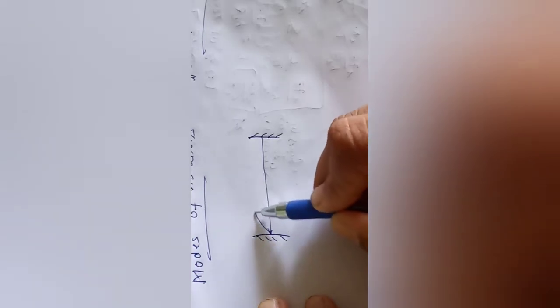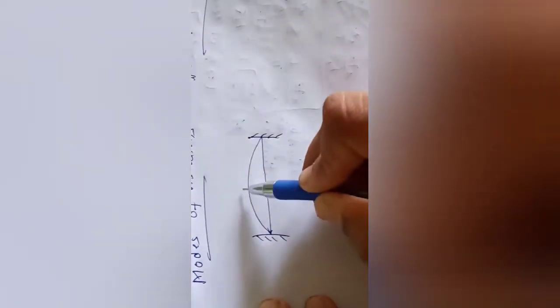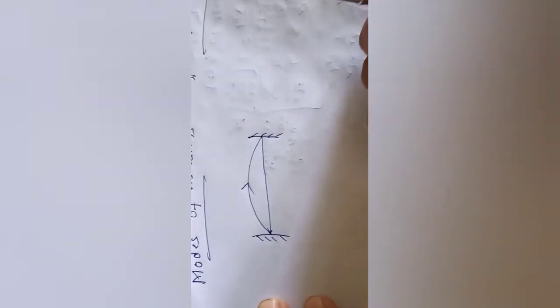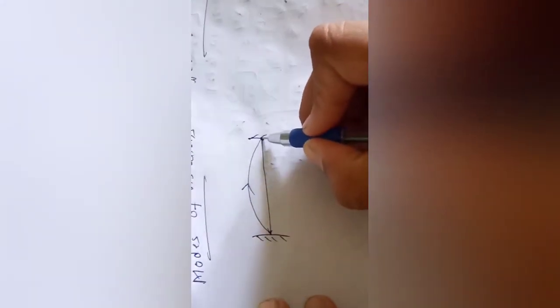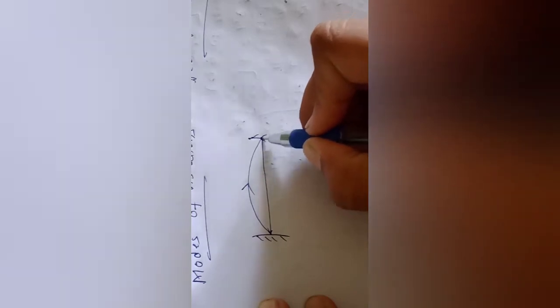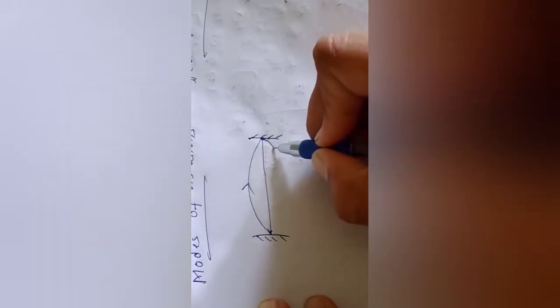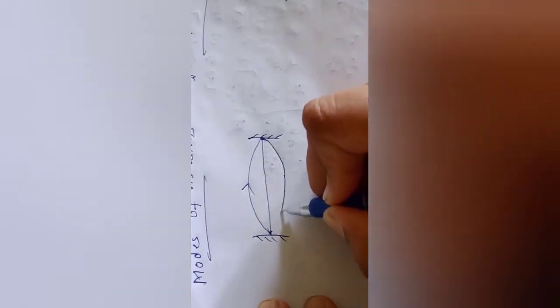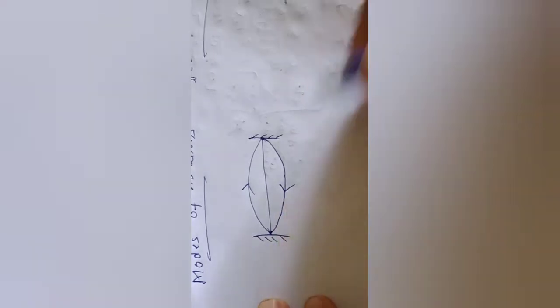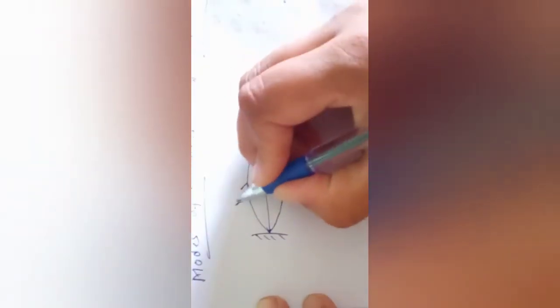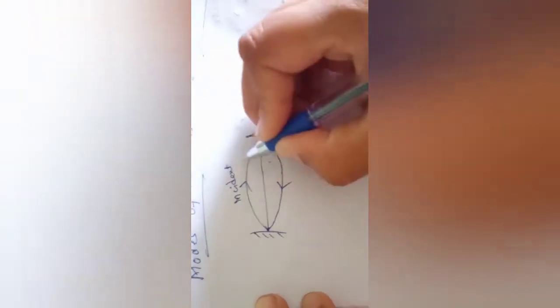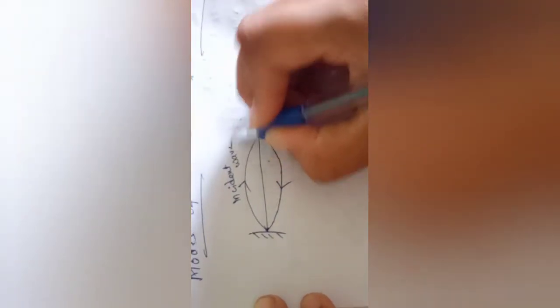Let this be the incident wave. When it reaches this end, it reflects back, and this is the reflected wave.